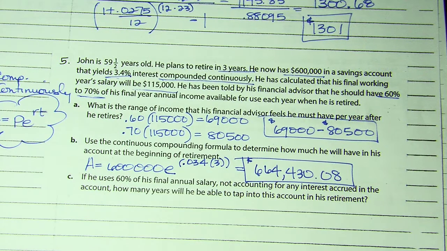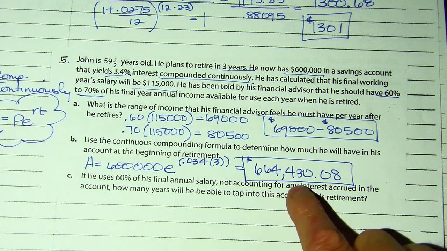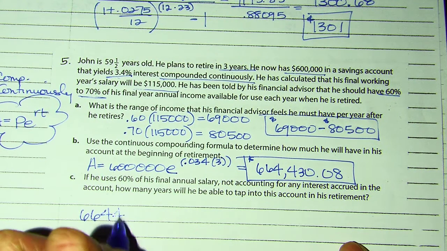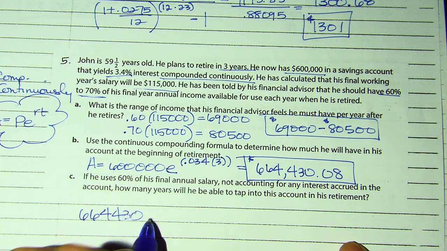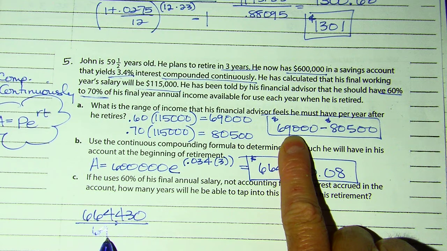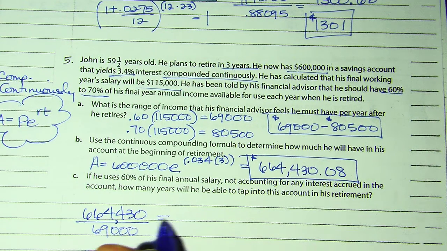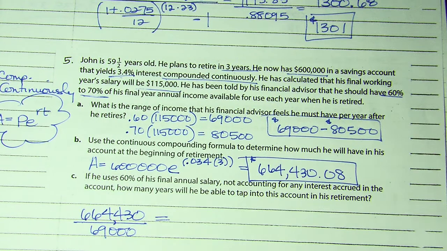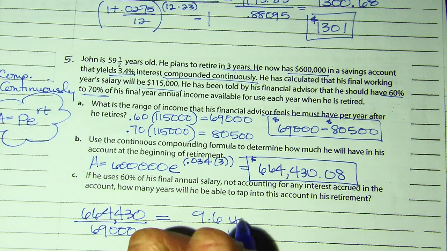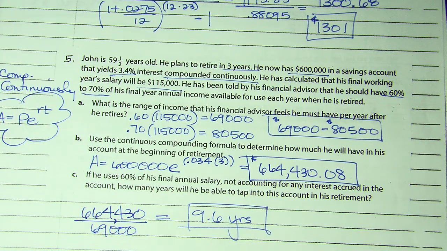If he uses 60% of his annual salary, how many years will this money last? So 664,430, I'm just going to round, divided by 60% of his income, so 69,000. How many years does that give him? So 664,430 divided by 69,000. It will last him about 9.5 years. Moving on.